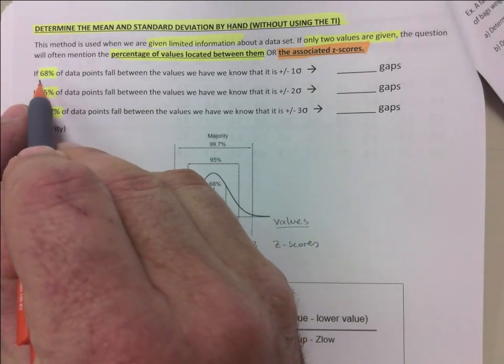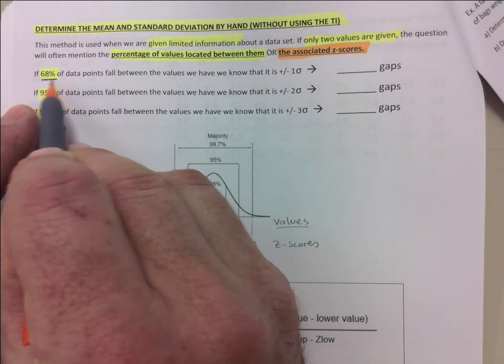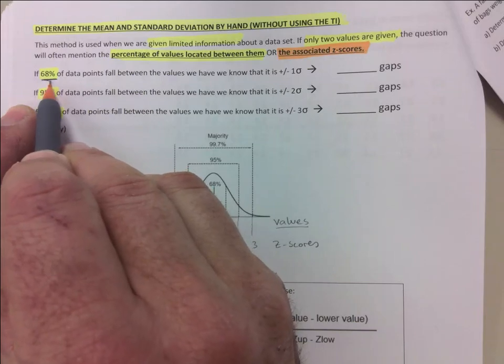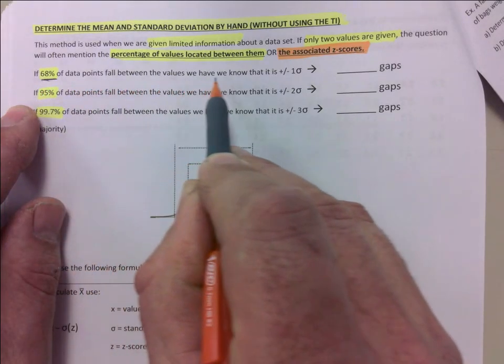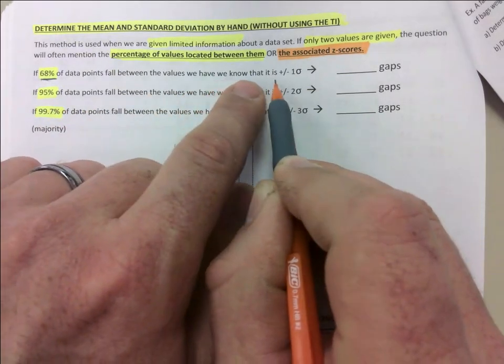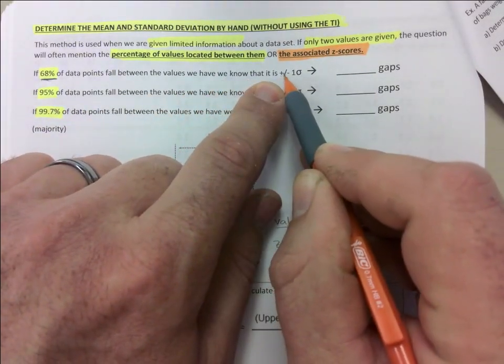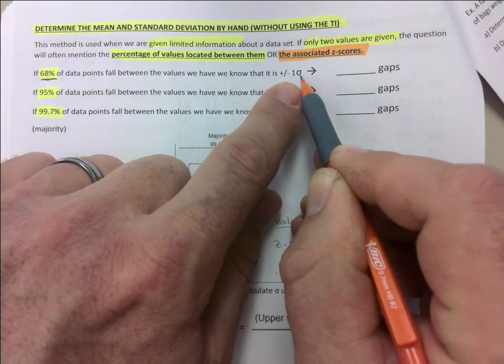If you see 68% mentioned, 68% of data points fall between the values, we know this refers to plus or minus 1 standard deviation.